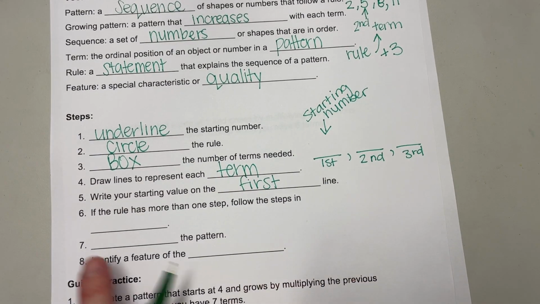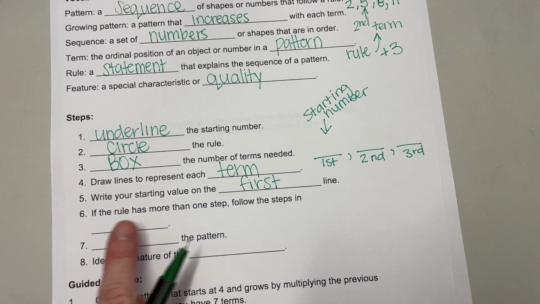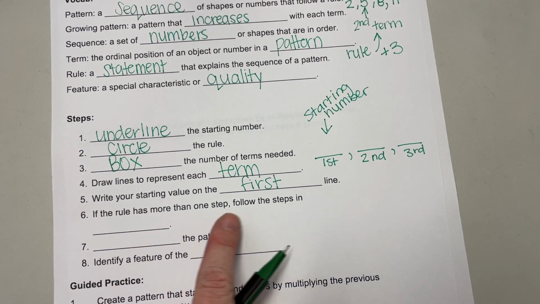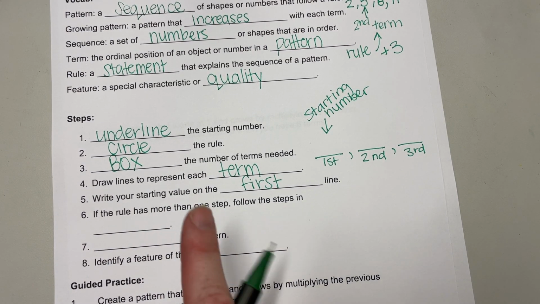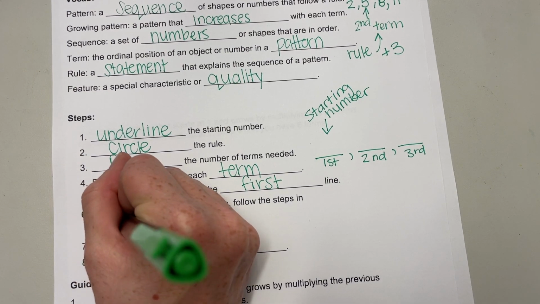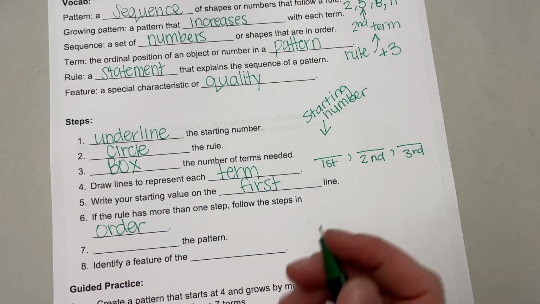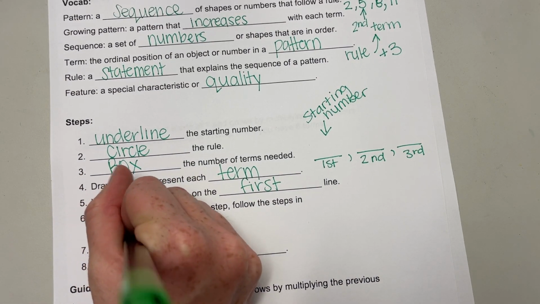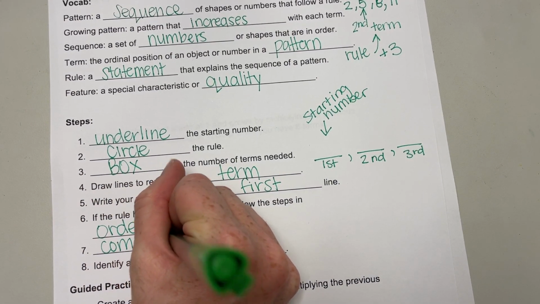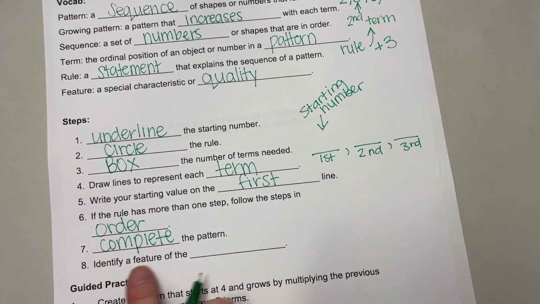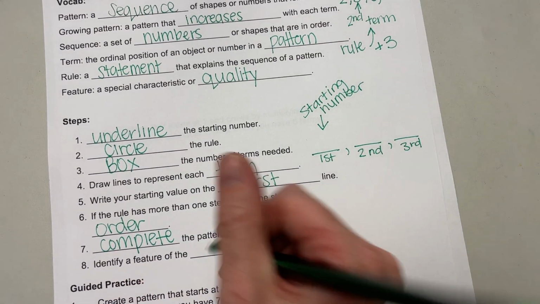Step number 6 is if the rule has more than one step, follow the steps in order. Can't jump around, we gotta go in order. Step number 7 is complete the pattern. And then step number 8 is identify the features of the pattern.